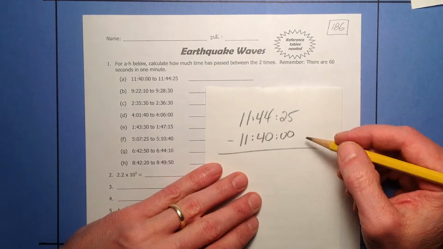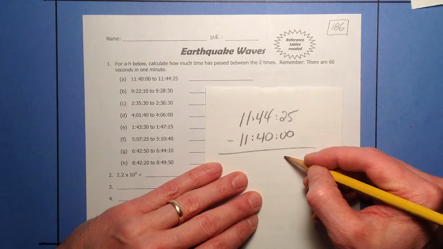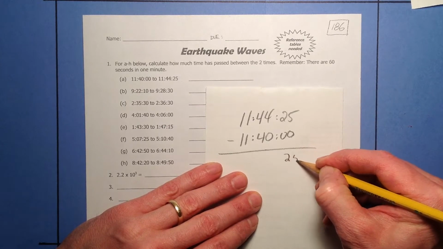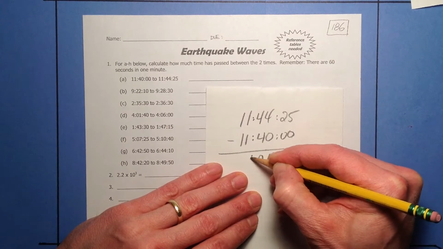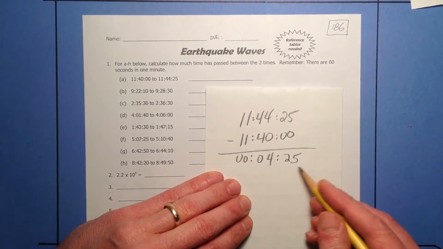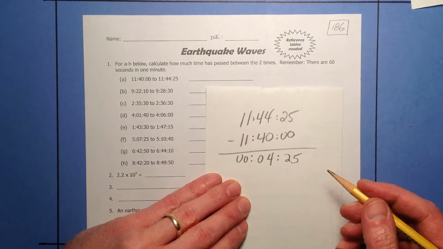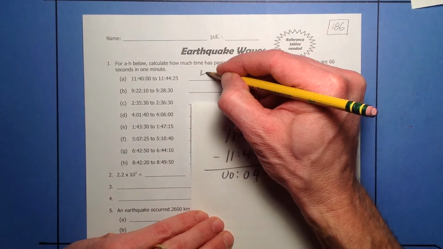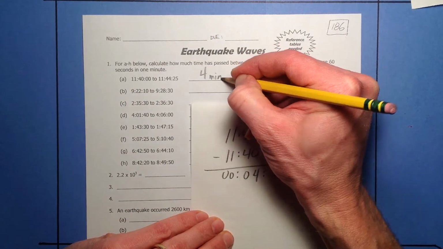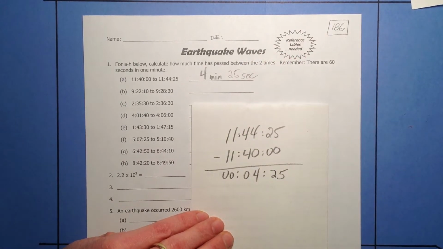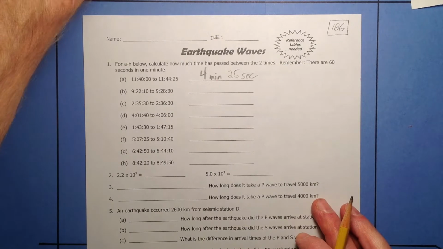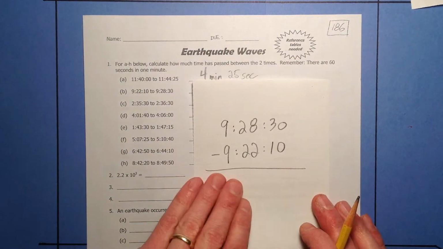But first you have to ask yourself, can I take 0 seconds away from 25? And you can, so you don't need to borrow, which makes things a little easier. 4 minus 0 is 4, and this is 0, 0, 0, and that's one way to do it. You could write it like that, or you can write it 4 minutes 25 seconds.